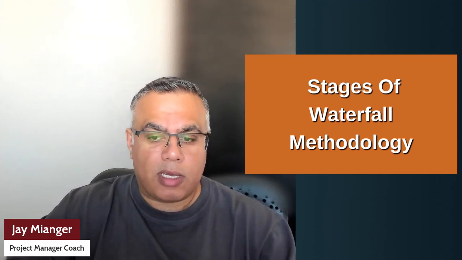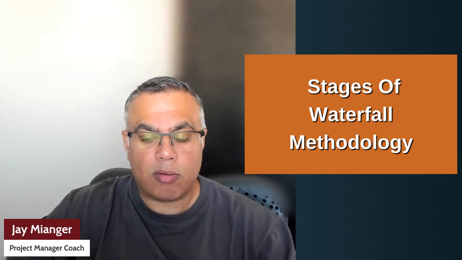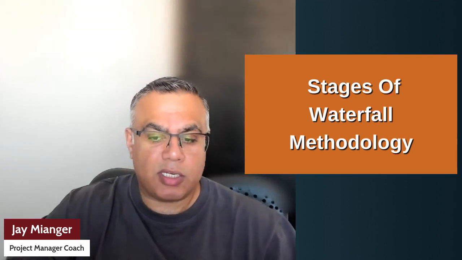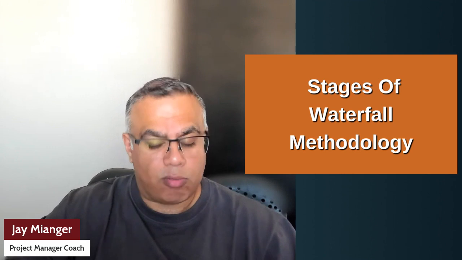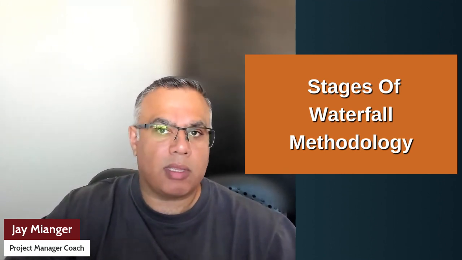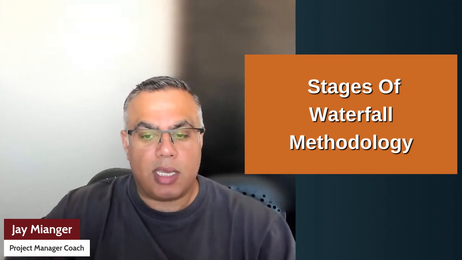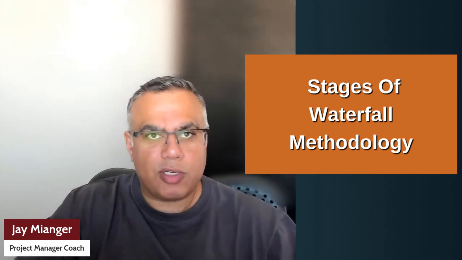So let me cover some of the stages of waterfall methodology. The first stage is requirements gathering: what we're going to deliver, how we're going to do it. Then it's the design. Get the engineers or whoever it may be to design the element, and then it goes into implementation. Now bear in mind there's no real testing during implementation.